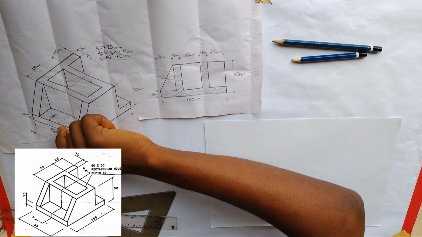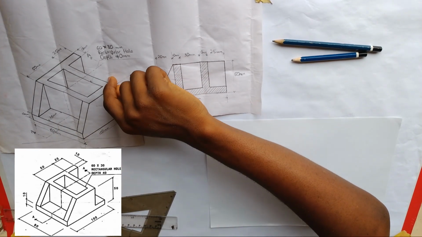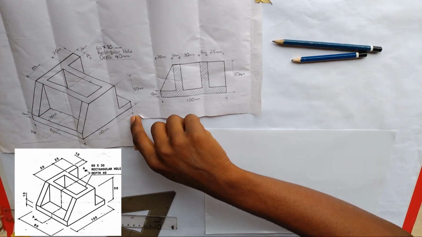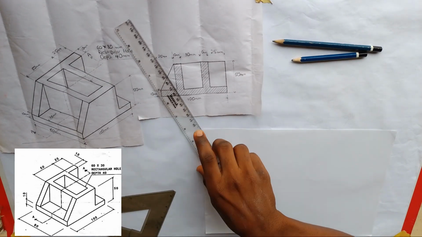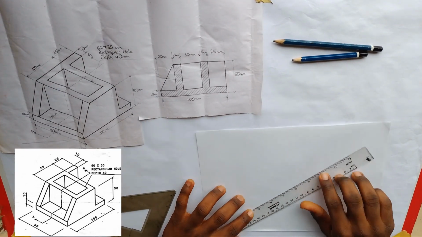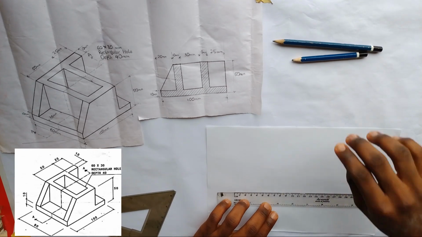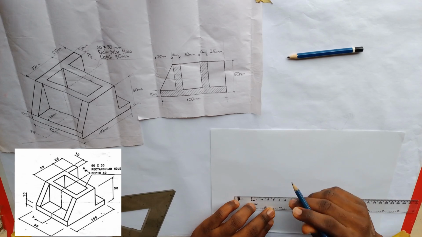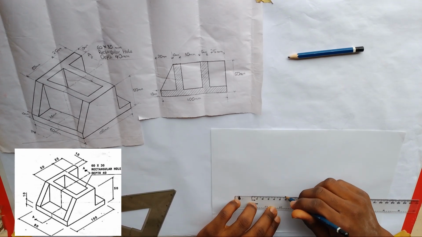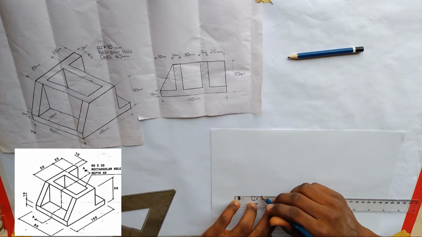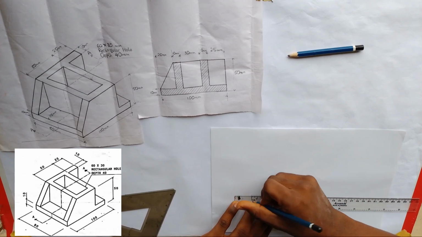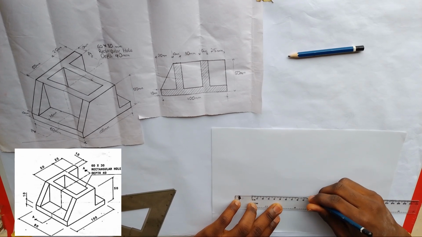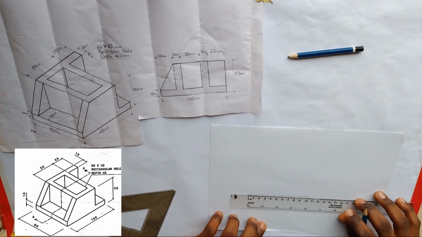The distance from this point here to the base on this other side is 100 millimeters, as you can see from here to here. So I'm going to draw 100 millimeters.